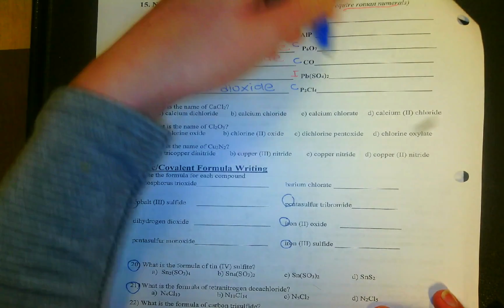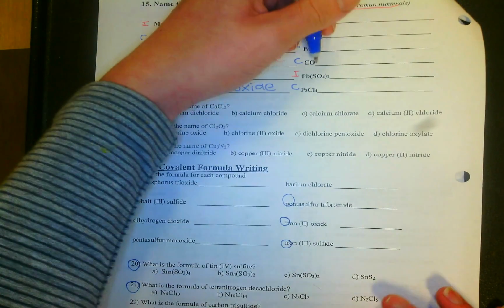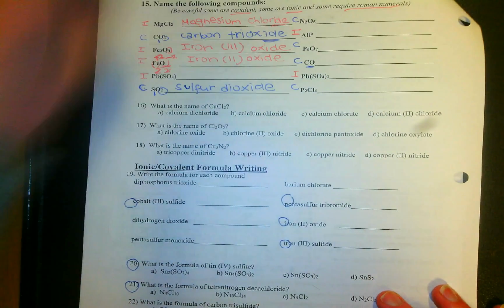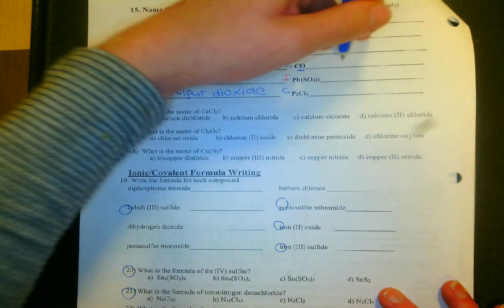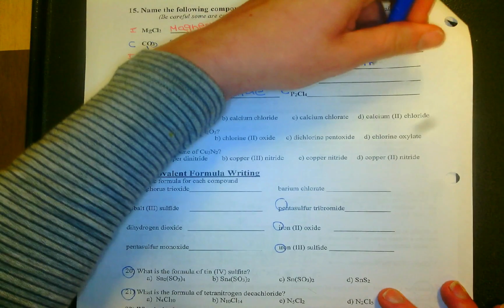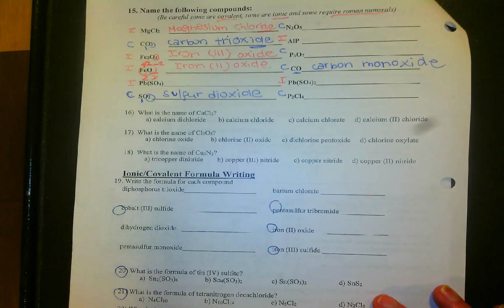How about one where there are 2 monos? So you can see that mono does go in the front of the second element. That's why I'm going to pick this one right here. So it is not monocarbon oxide, monoxide. It's, of course, no mono in the front. So we're just going to say carbon monoxide. No mono in the front. That's the point of that one.